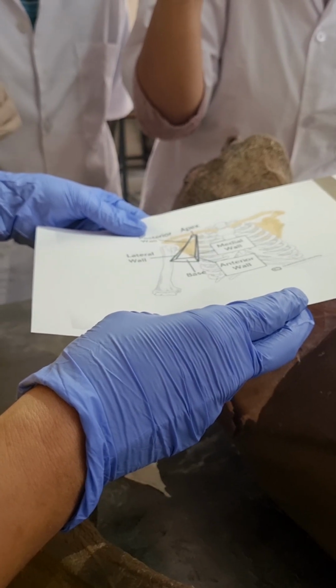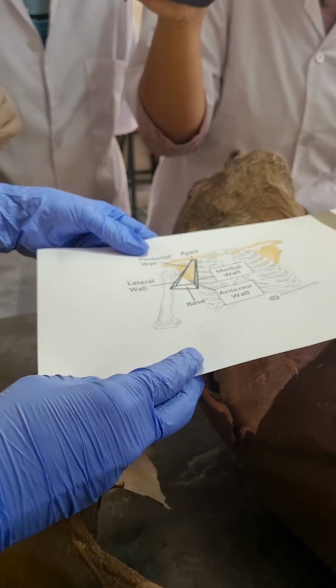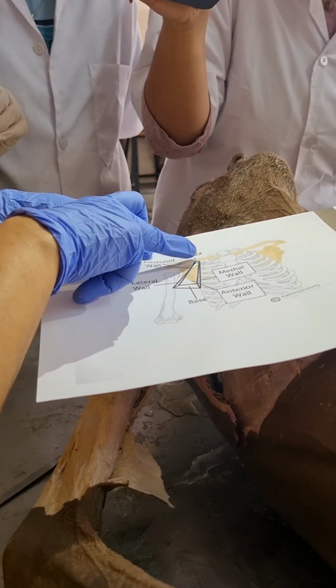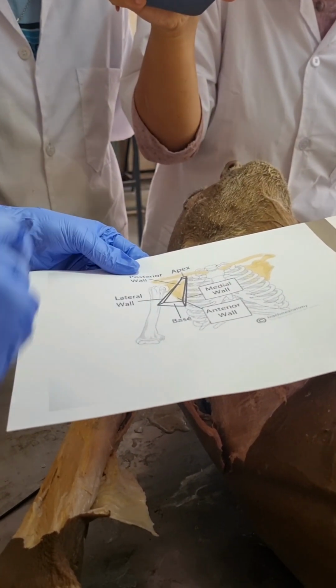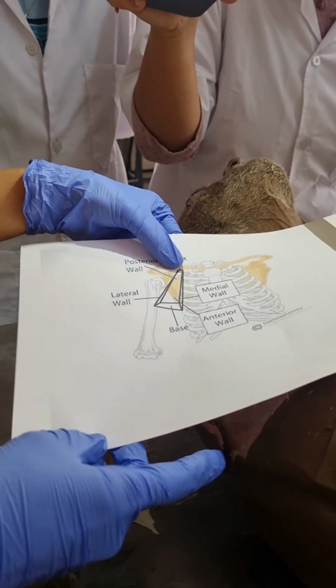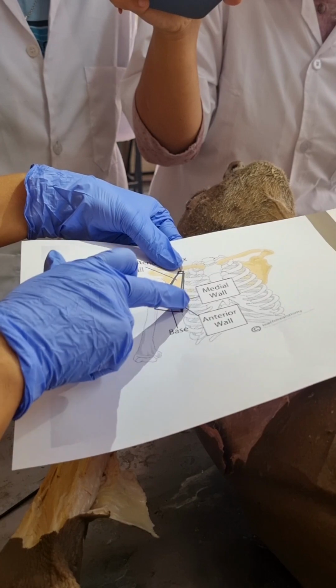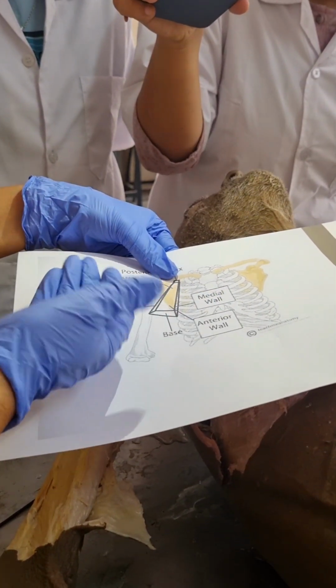Today we are going to do the dissection of the axilla. This is the diagram which will show the axilla. The axilla is a truncated pyramidal shaped structure present in the upper limb and the thorax. It will have an apex, base, medial wall, lateral wall, anterior wall and posterior wall.